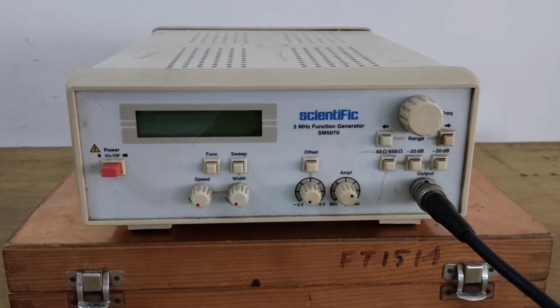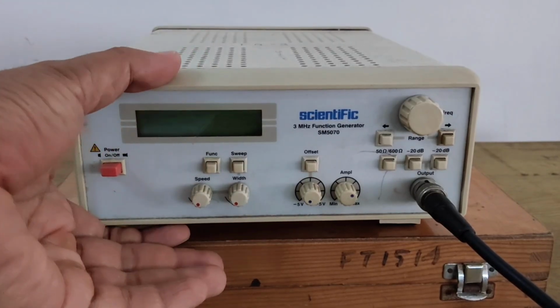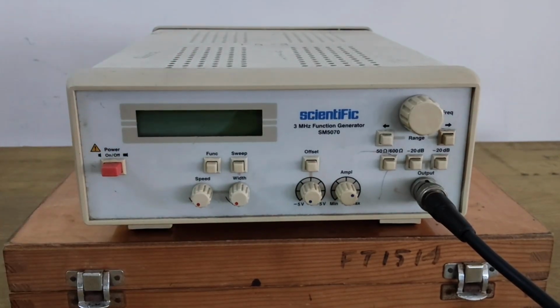Hello dear students, today we learn how to use a function generator, which is a very important instrument in our electronics lab. It's used to generate electrical waveforms like sine waves, square waves and triangular waves. We use it to test and analyze circuits by giving them input signals. Let's begin with the basics and then go step by step.